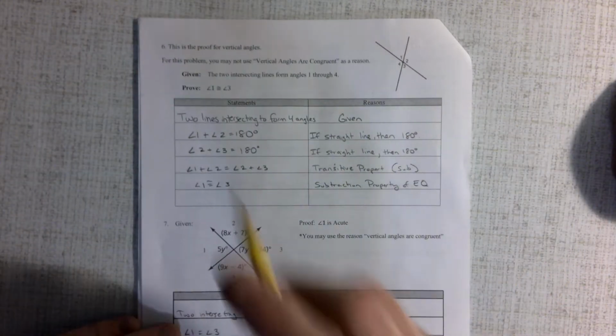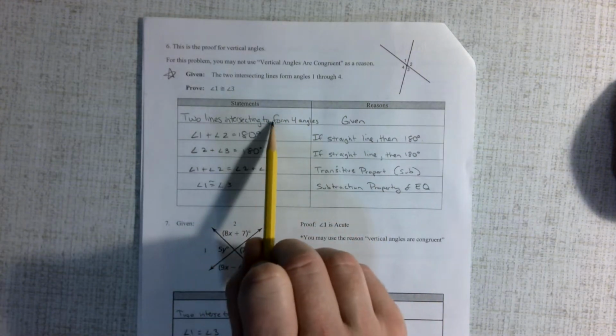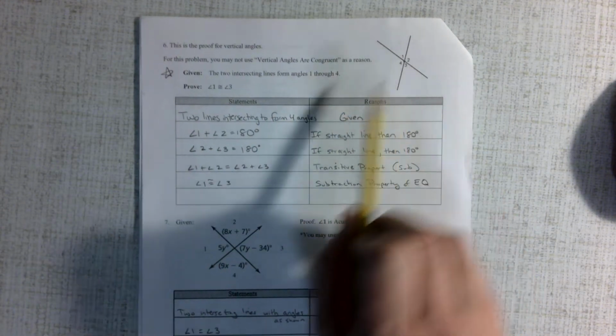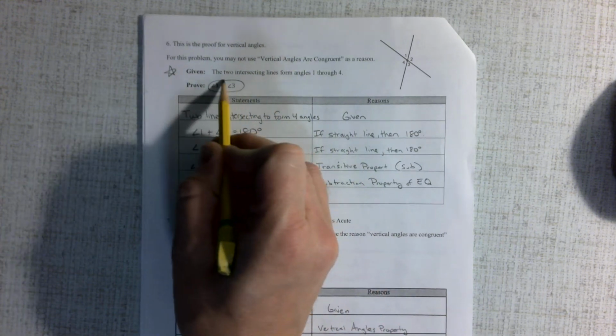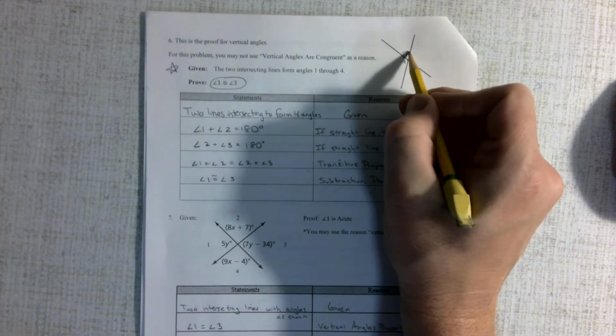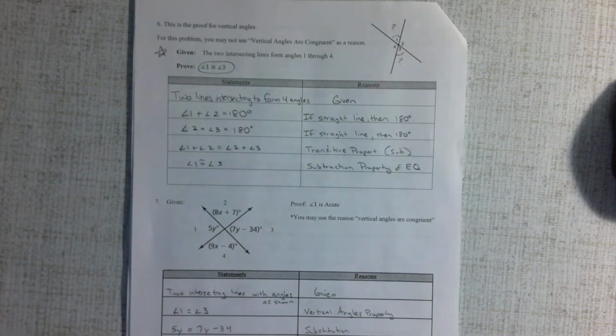Alright, going on to our main proof. Make sure you know this proof, it will be on the test. We have 2 lines intersecting to form 4 angles, and that's given. And we're trying to prove that they are congruent. Well, we know they're congruent because they're vertical angles. However, we have to prove that now.